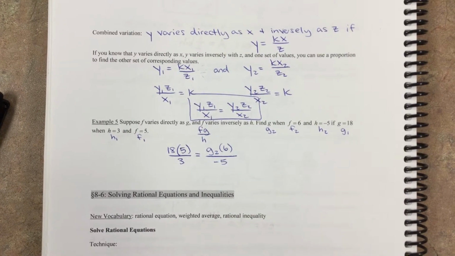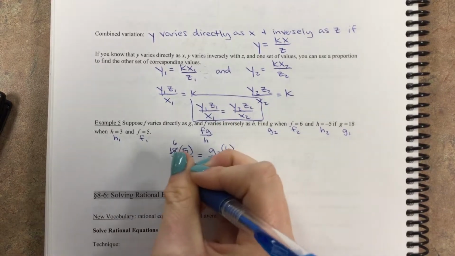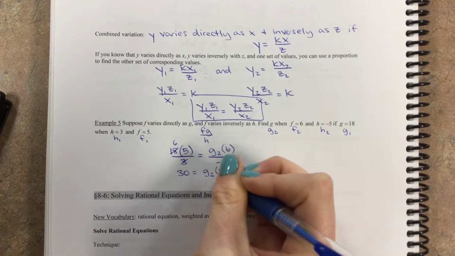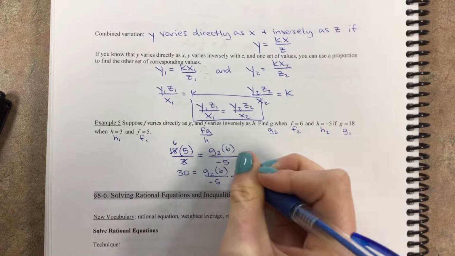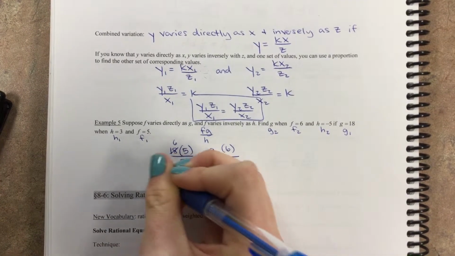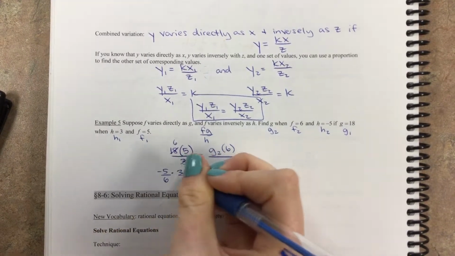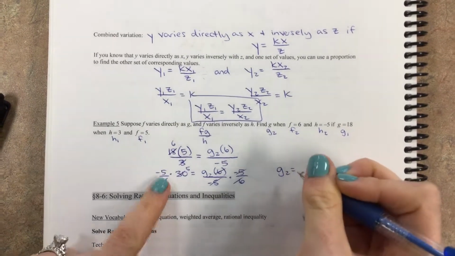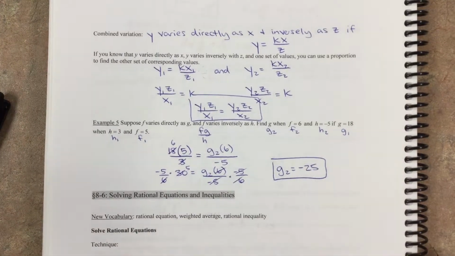So we're just going to simplify all this up. So 18 over 3 reduces down to 6 over 1. So this is now 30 equals, and then g2 times 6 over -5. So a quick way to get the g2 by itself is to multiply by the reciprocal. So you can get both of these to cancel right away. So we're going to multiply this by the reciprocal. So to simplify this down, the 30 over 6 reduces down to 5 over 1. And so g2, if I multiply this out, -5 times 5 gives me -25, and that is my final answer.